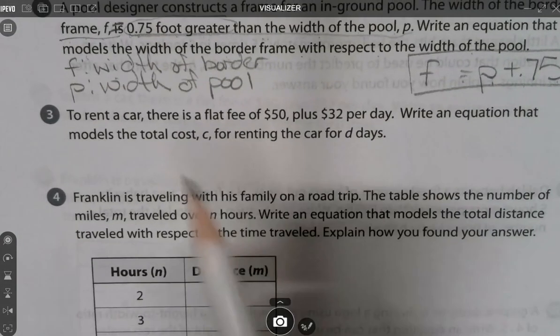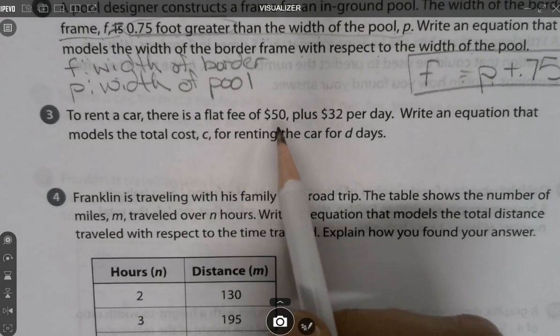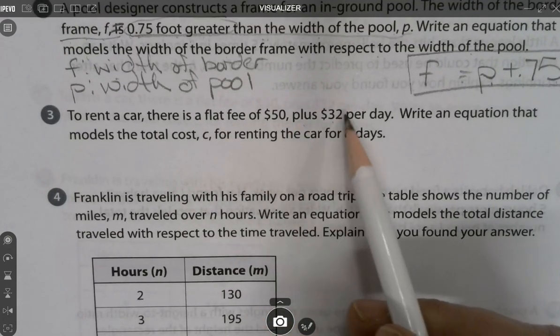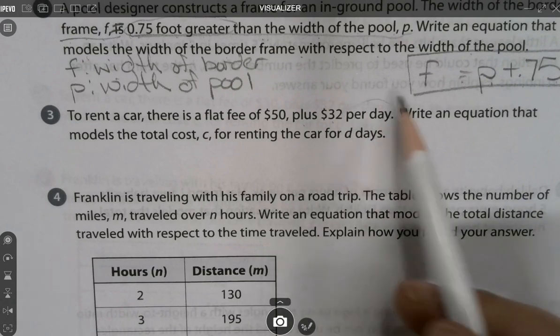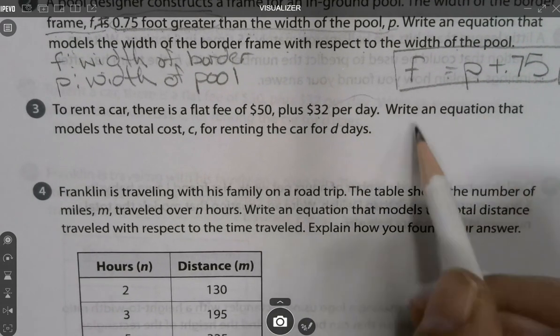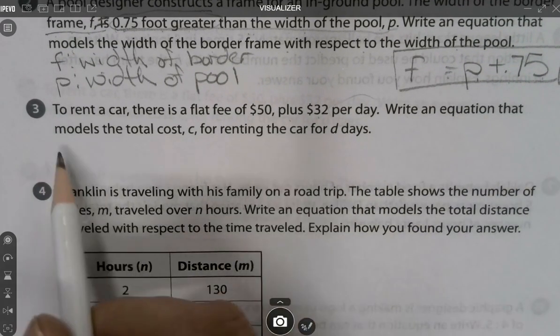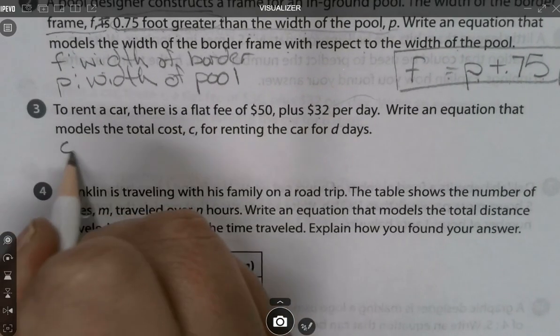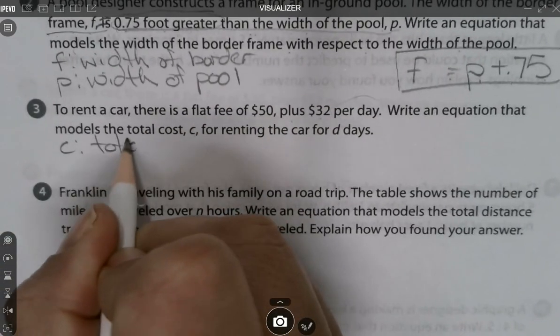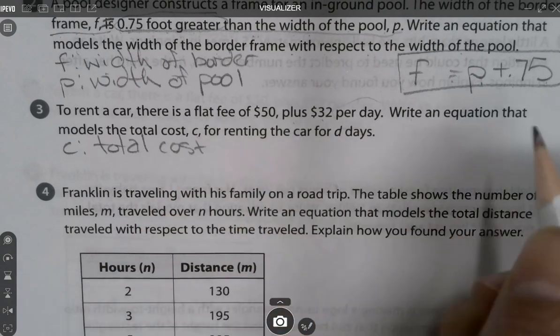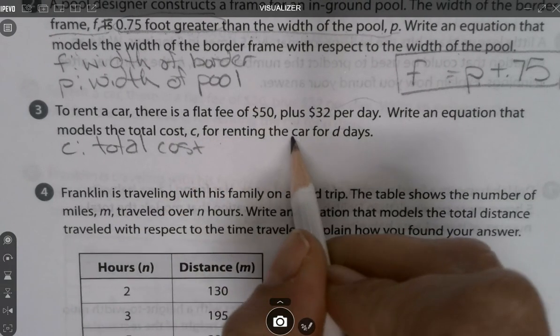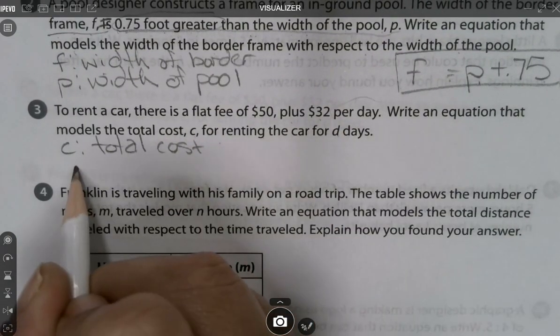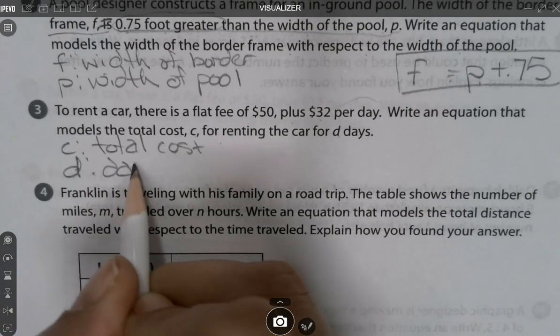To rent a car, there's a flat fee of $50 plus $32 per day. Per day, how many days? I don't know. Maybe they'll tell us. Write an equation that models the total cost, C, for renting the car for D days.